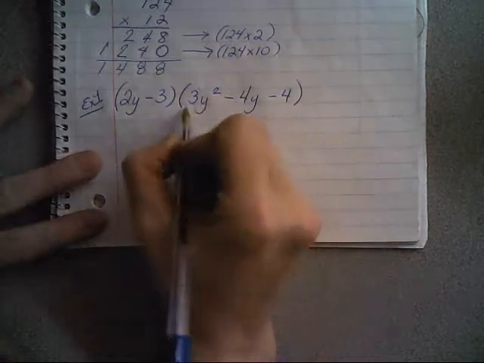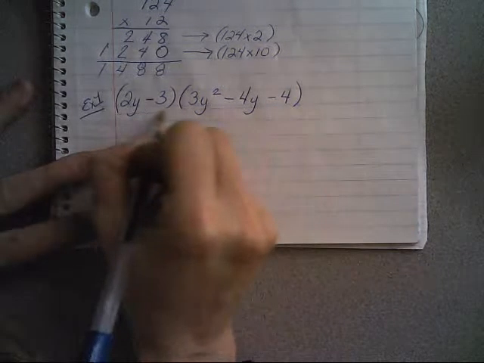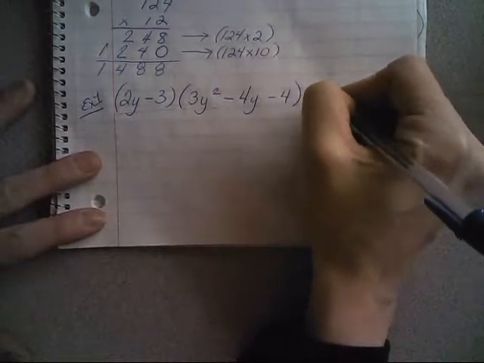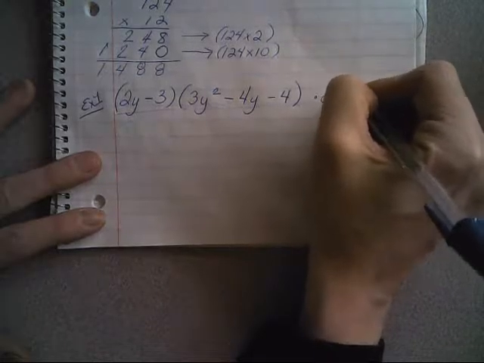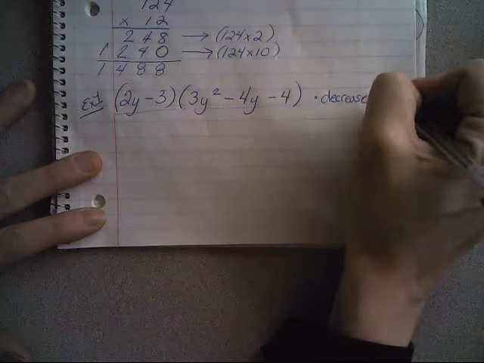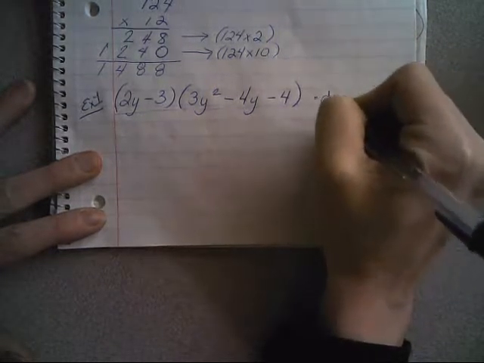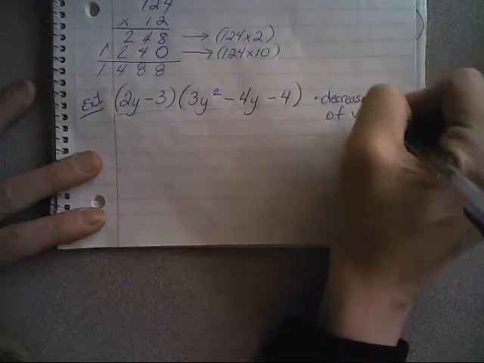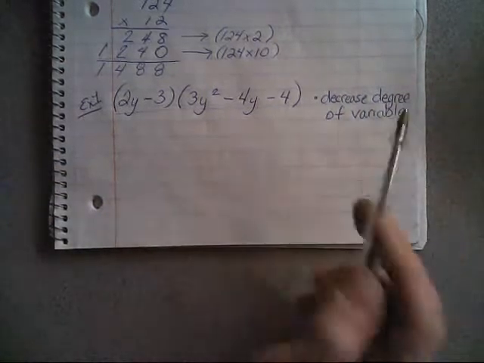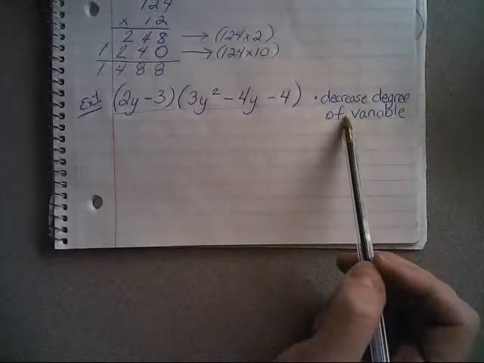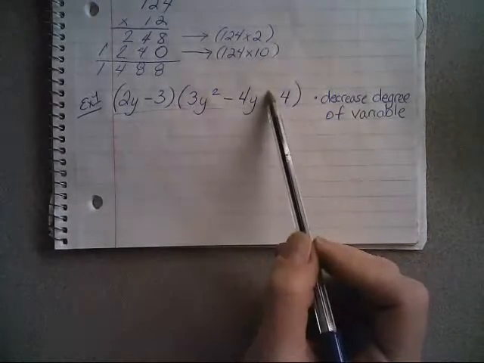First thing, make sure that both polynomials are arranged in decreasing degree of a variable. Now, if there's two variables, you have to pick one. But in this case, they're all y's.